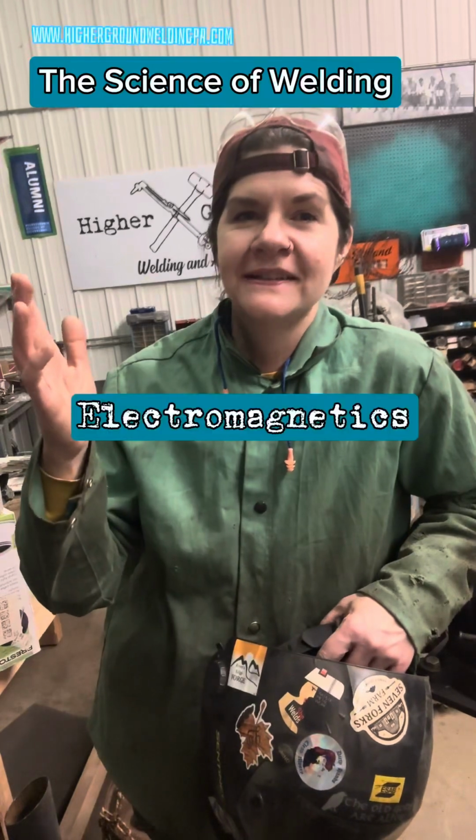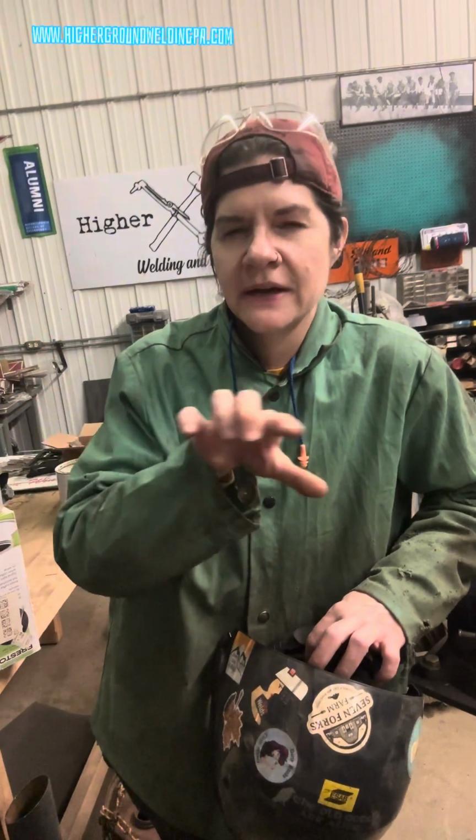The science of welding, electromagnetics. Fun fact, if you've got a current passing through a material, you've got an associated magnetic field perpendicular to it. This is due to the physics involved, the electronics and the magnetics, the forces exerted upon each other when they're moving, but just for the purposes of this little discussion, recognize that anytime you've got electricity going from point A to point B, you've got magnetism.